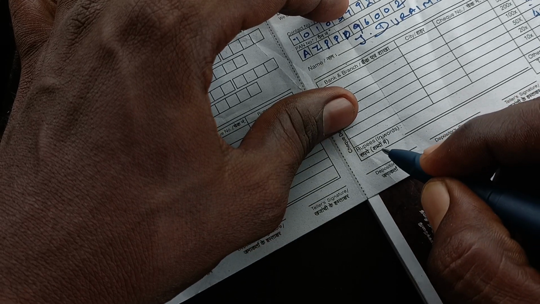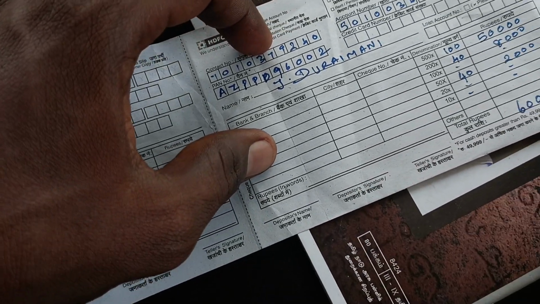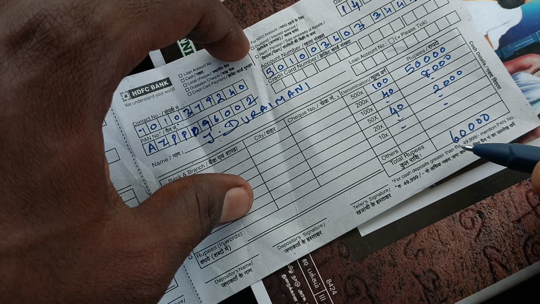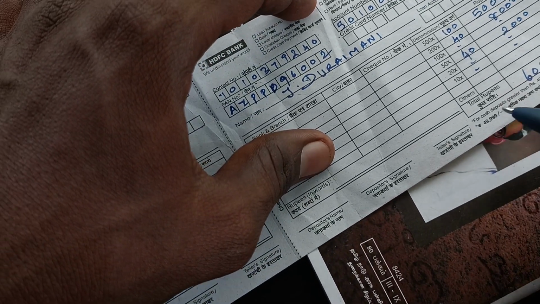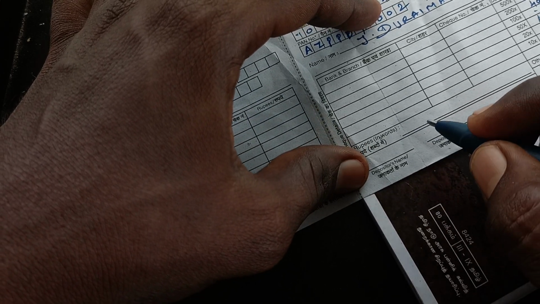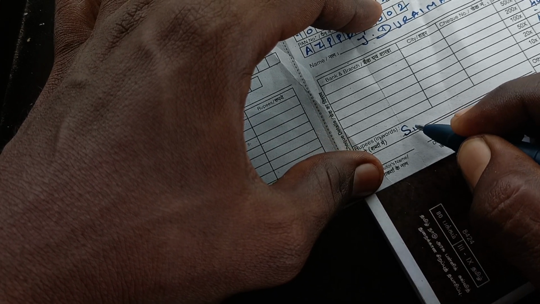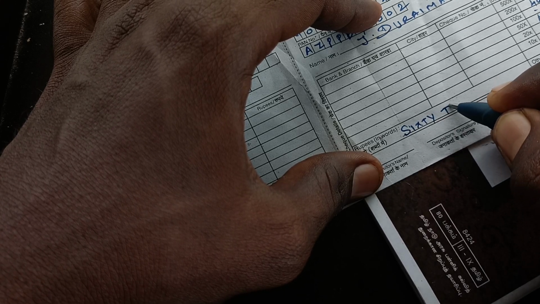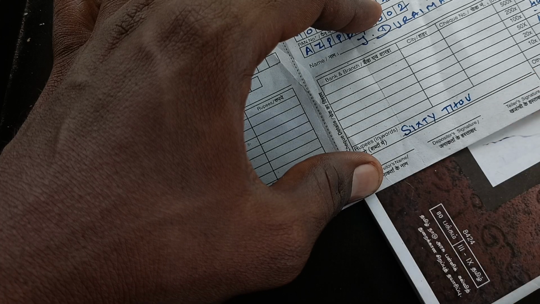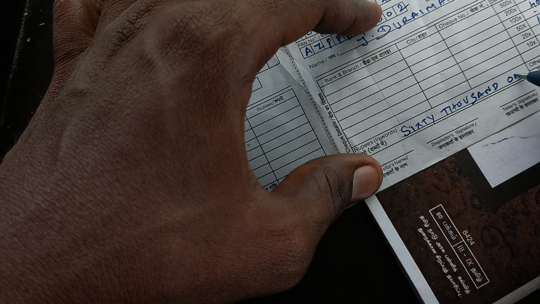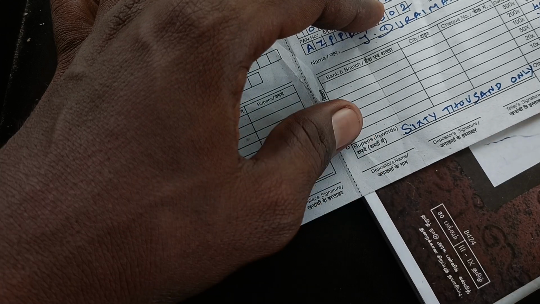This is the total in words. Here you have written it in digits, and the same you should write here as text. So 60,000, sixty thousand only. Like that.